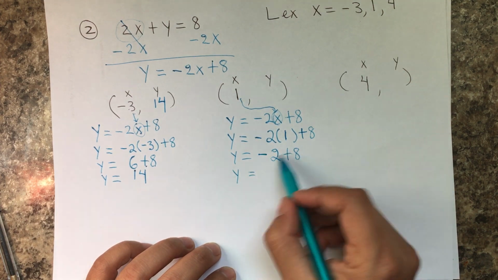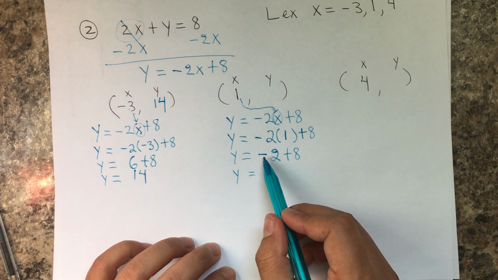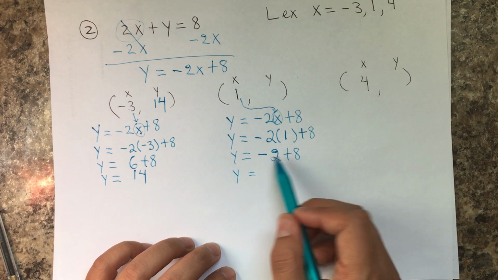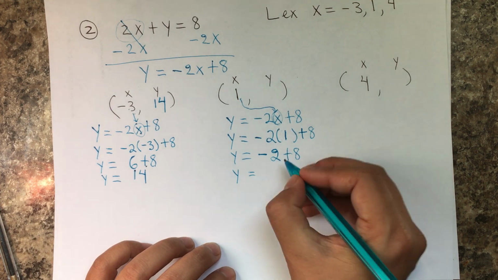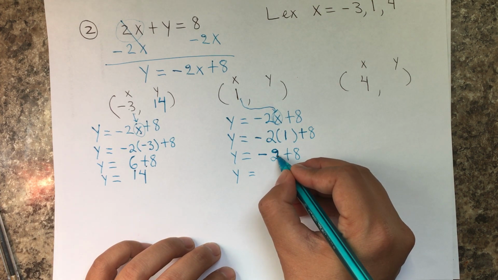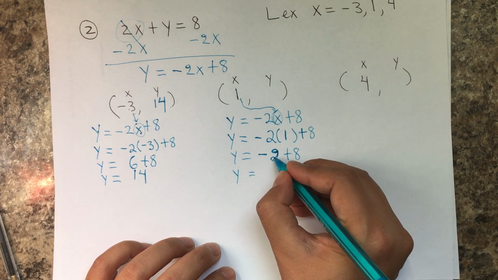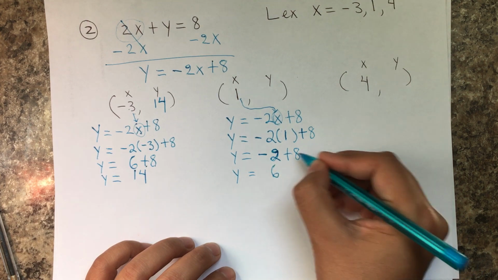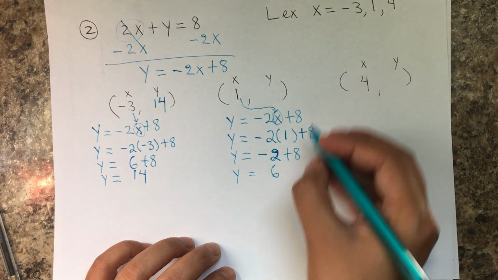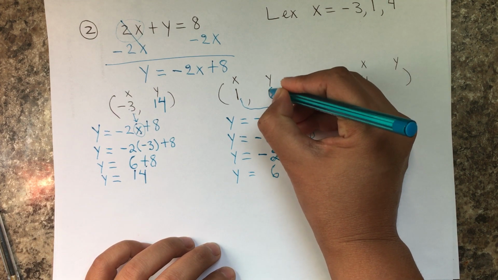And finally, we just add them, which sometimes means subtract, right? If we have different signs, we subtract and leave the sign of the greater one. Okay, signos diferentes se restan y se deja el signo del mayor. So 8 minus 2 is 6, and the greater one is positive, so it's going to be positive. So y equals 6. That's the value of y.